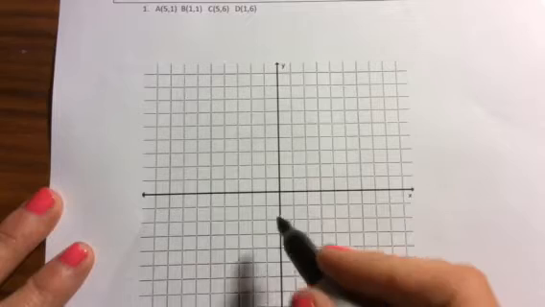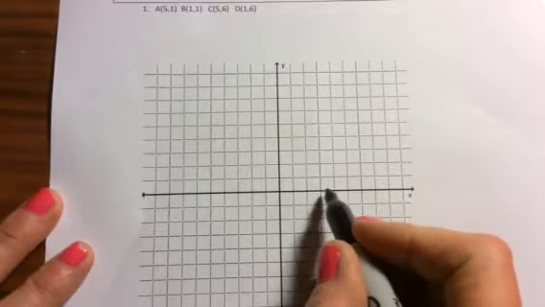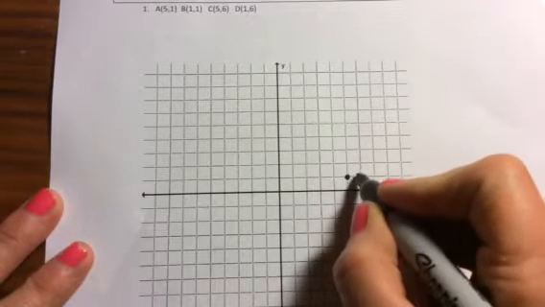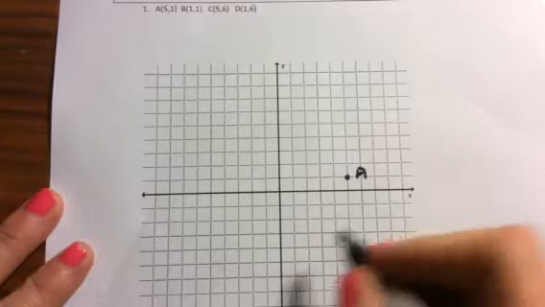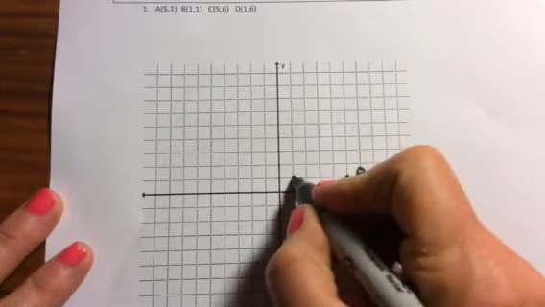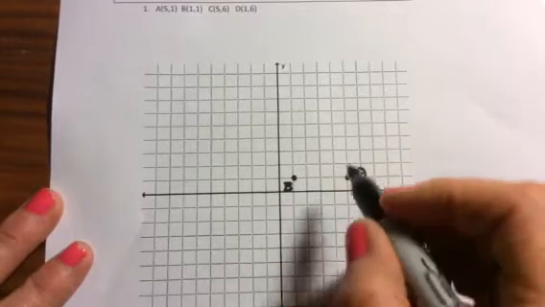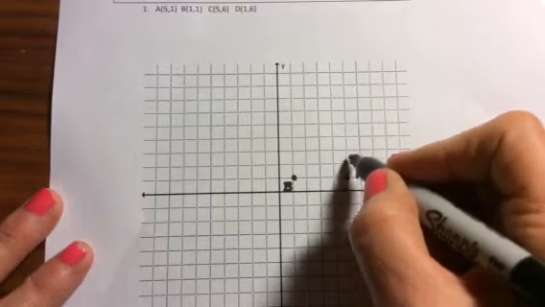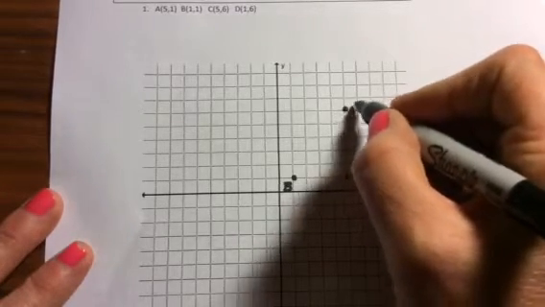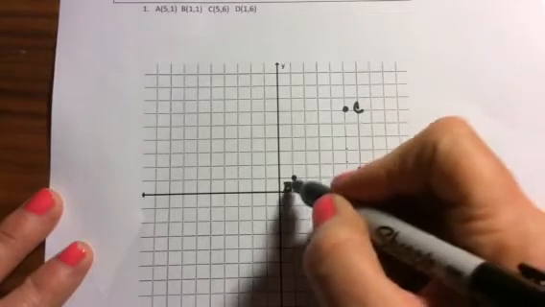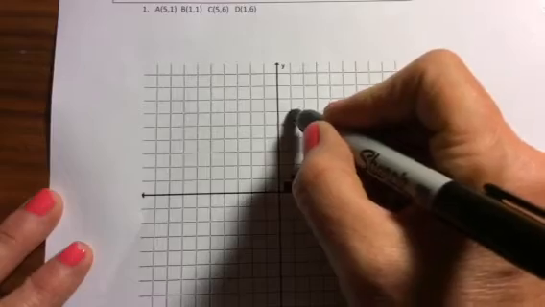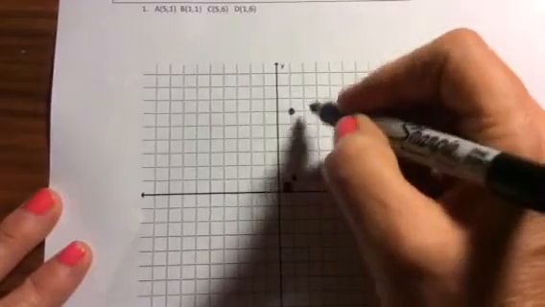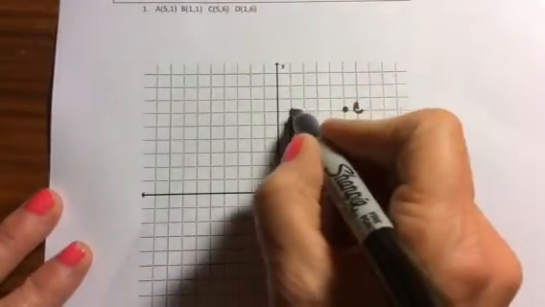Alright, so we're going to go to 5, 1. We go 5 on the x, and up to 1 on the y. We plot 5, 1 and label that A. Then we plot the point 1, 1 and label that B. Then we plot the point 5, 6, that's point C. And then the point 1, 6, which is across from C and above B. When I connect the dots, we have a rectangle.